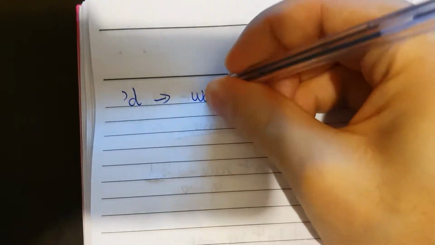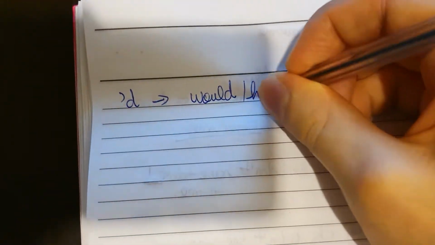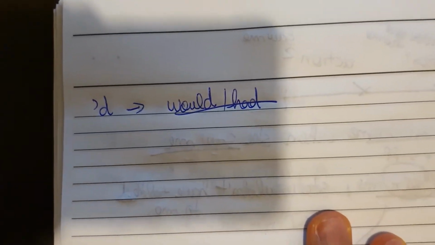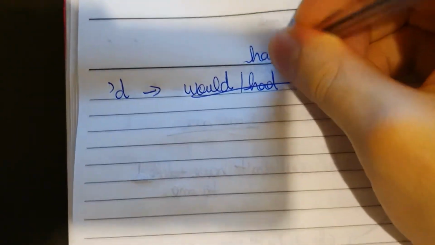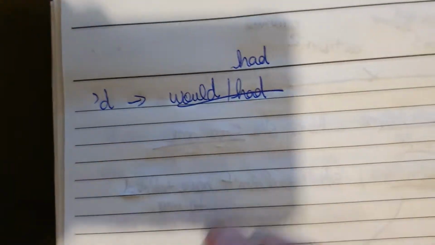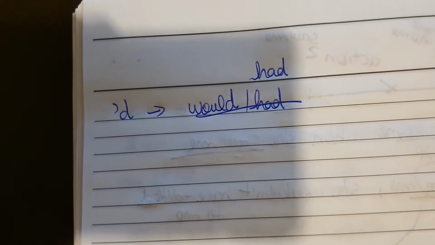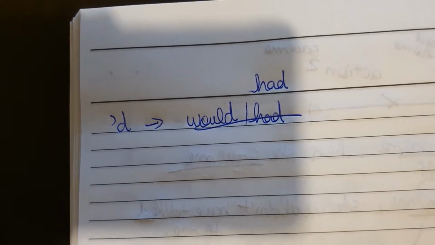The contraction 'd can be many things, right? It can be would or had. How can you tell the difference? You have to see the sentence and understand the meaning, right?